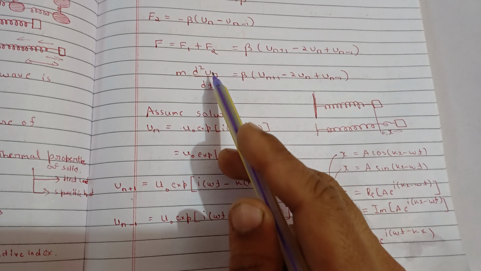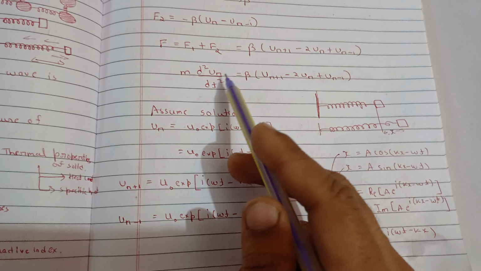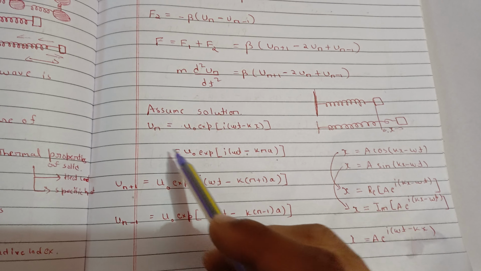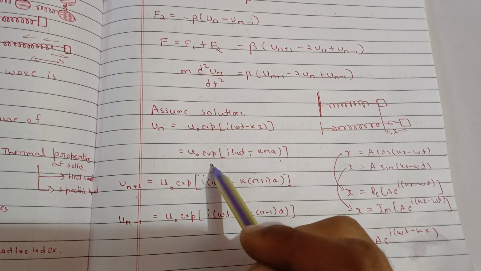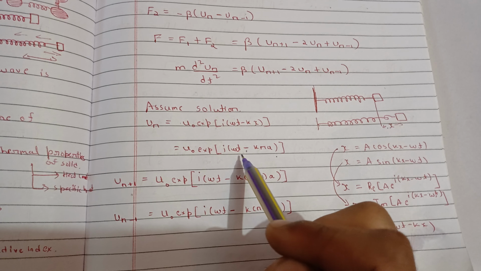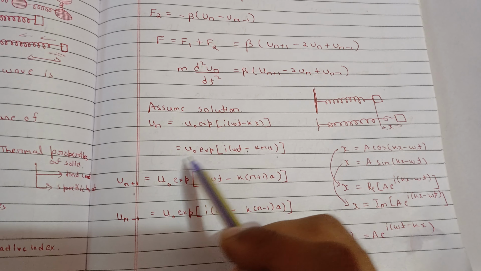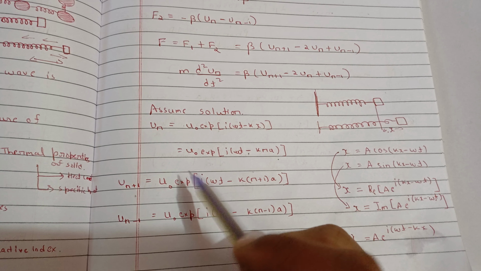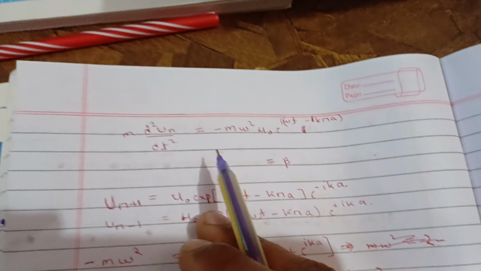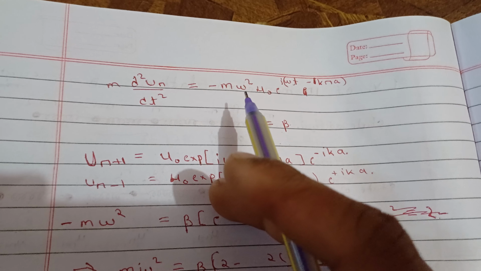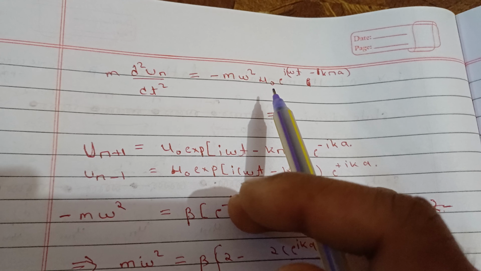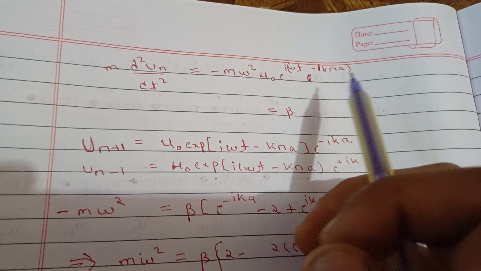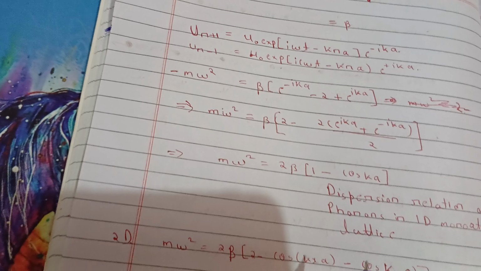First of all we need to find the second order derivative of un, so we differentiate it twice. We will get omega coming twice outside, so it will look like this: m d square un by dt square will be minus m omega square u naught e to the power i(omega t minus k na). Here is one point I want to mention.